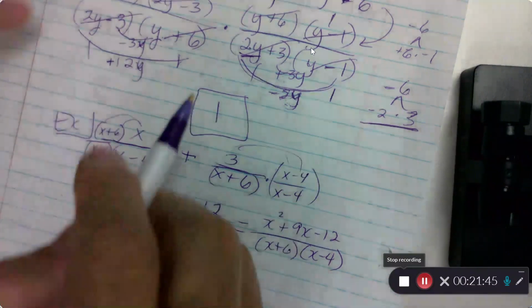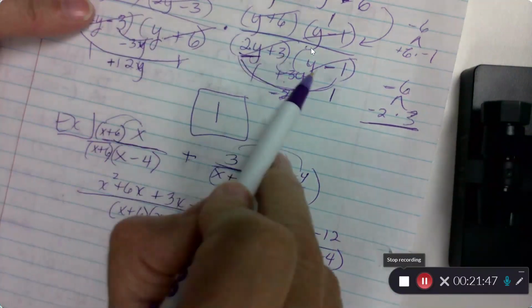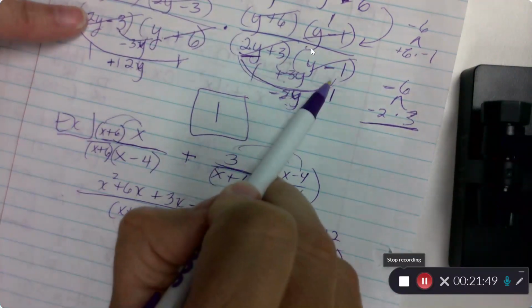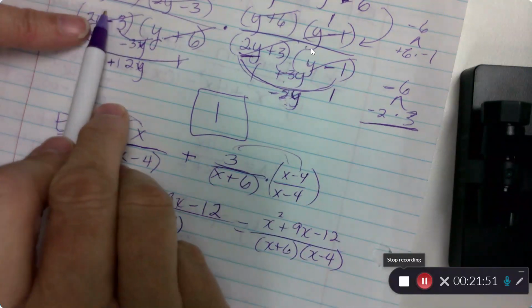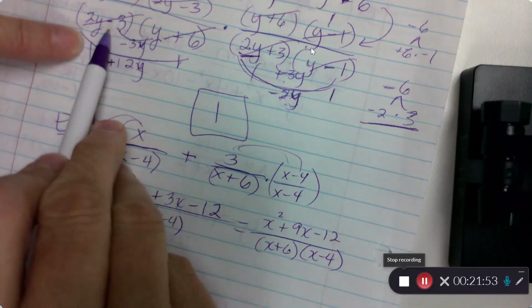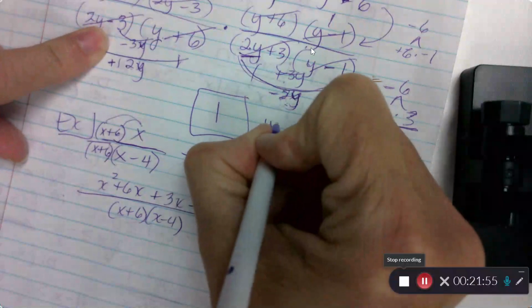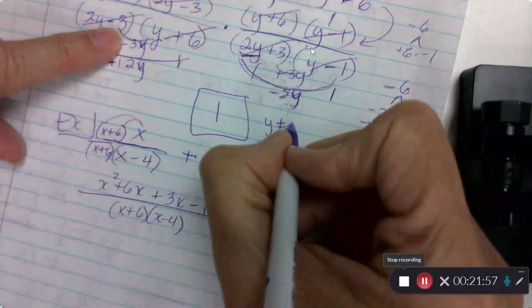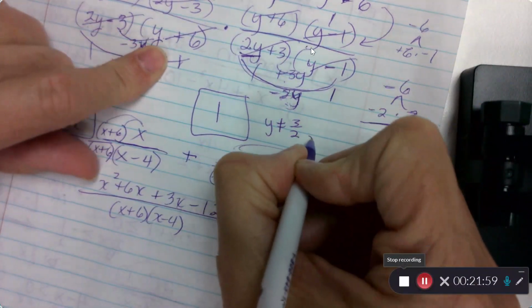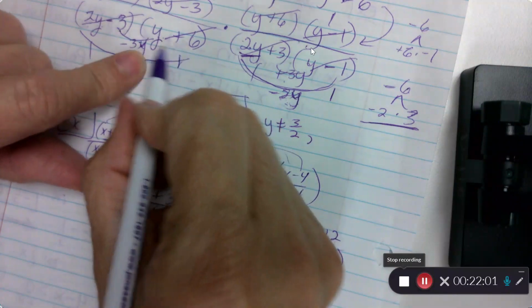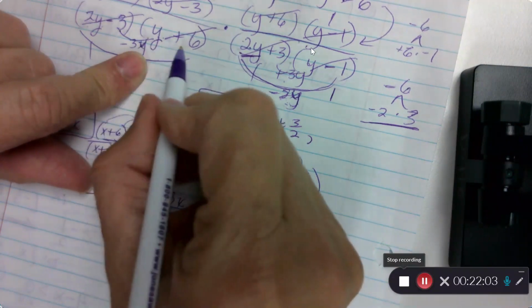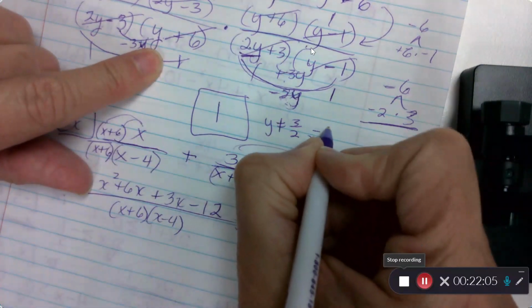But guys, what were all of the denominators that I canceled out that would have been a 0 in a denominator? Y can actually not equal 3 over 2, can it? Or what would make this denominator 0? 6.